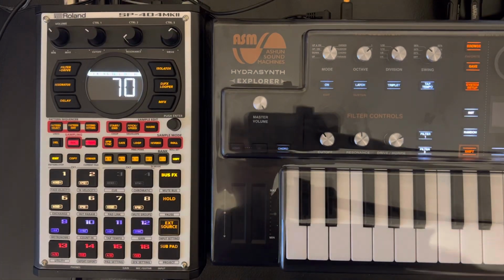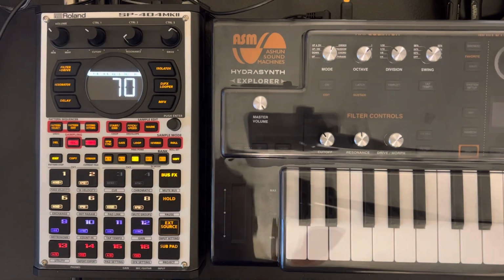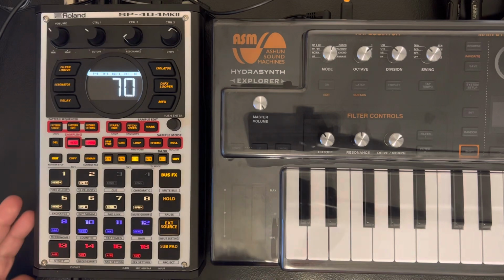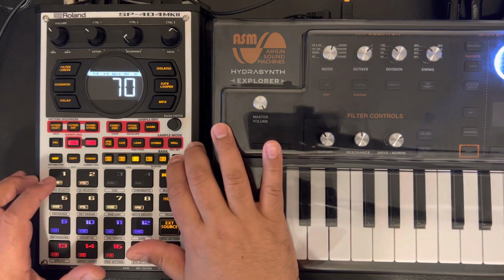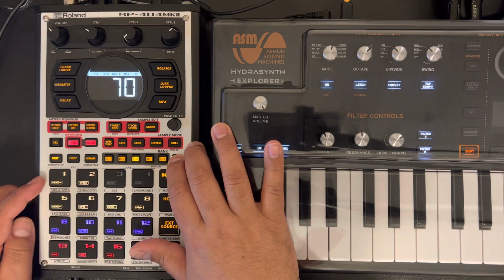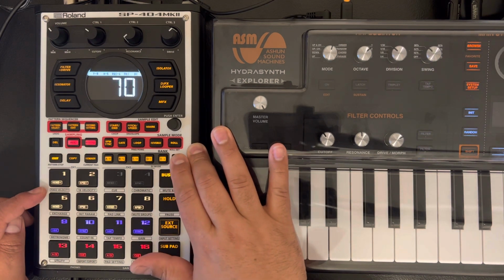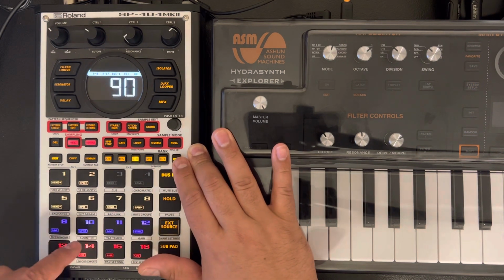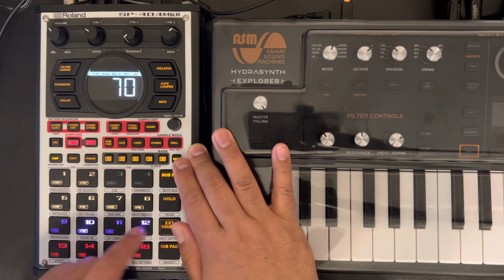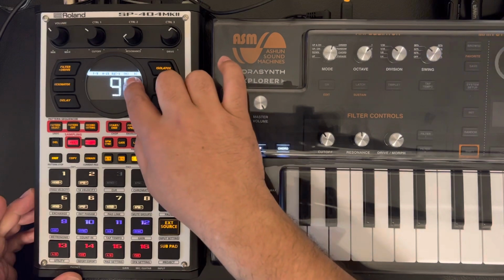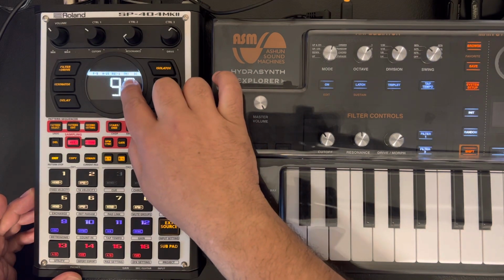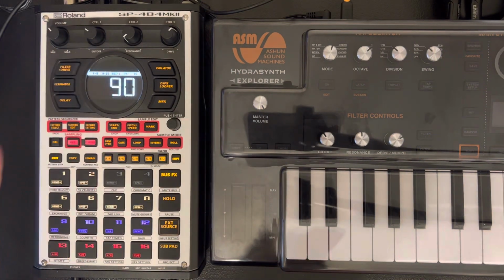Quick video. Wanted to talk about the fixed velocity and then velocity in the SP. Now, I'm not going to go through the whole thing. If you hit shift here and hit number 1, it'll turn on the fixed velocity. Otherwise, generally speaking, your sounds or pads are velocity sensitive, right? You can see VEL right up here. If it says FIX, then it's fixed, right?